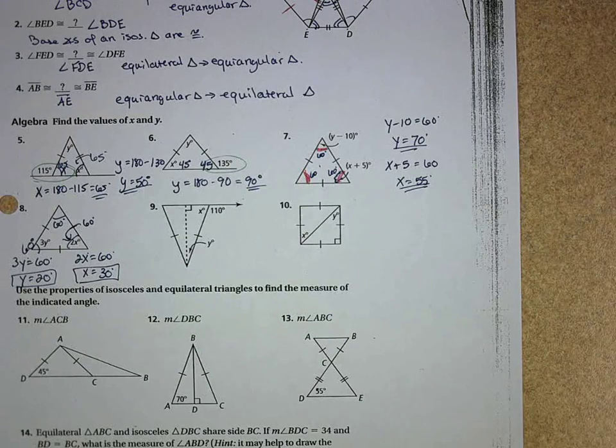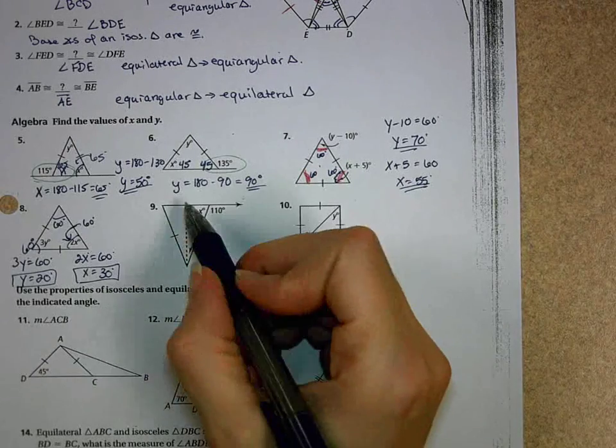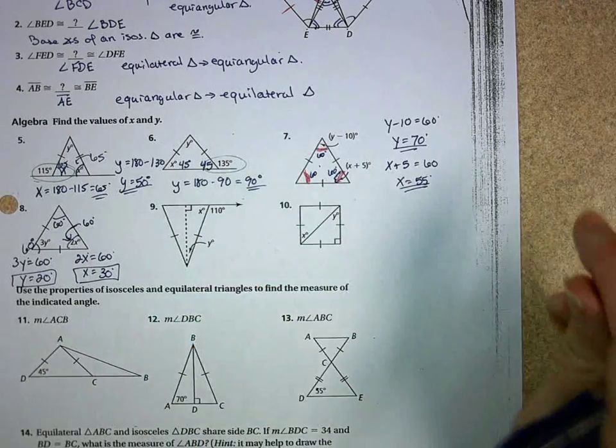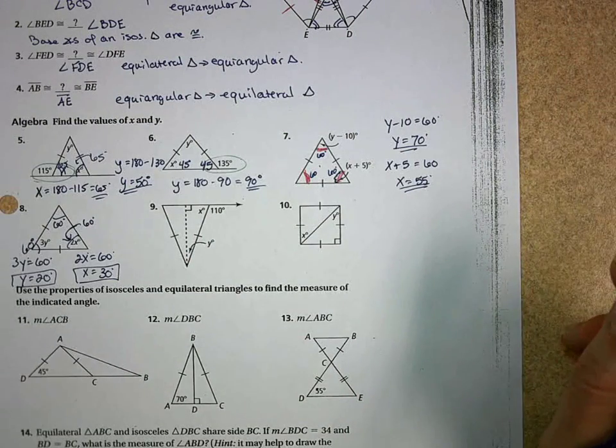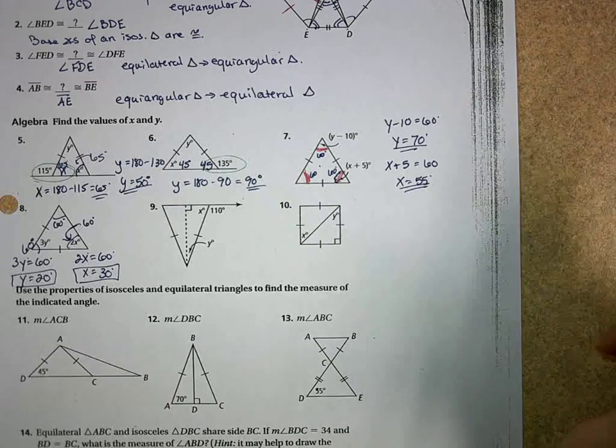All right, let's look at number 9. On number 9, if you notice, I've got a perpendicular segment from the vertex angle, but they didn't say it was bisected, so I can't assume that. But it's a good chance if it's perpendicular. Would it be the case, guys? You're right, it would bisect it.